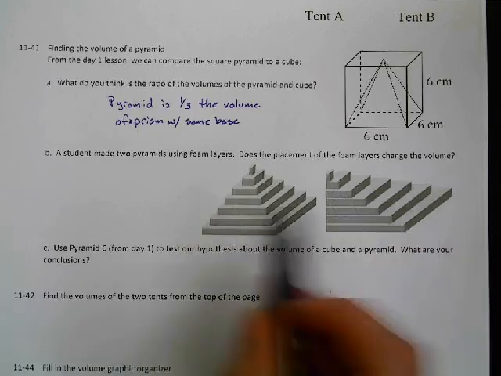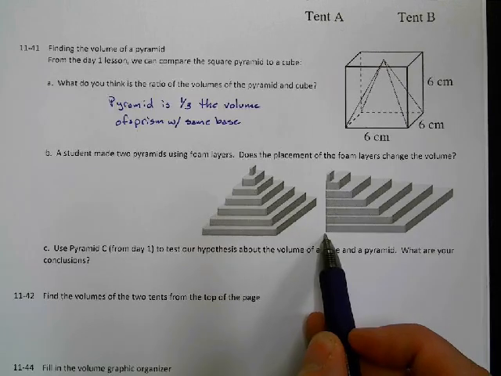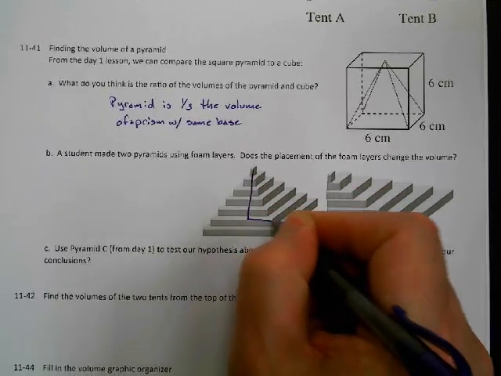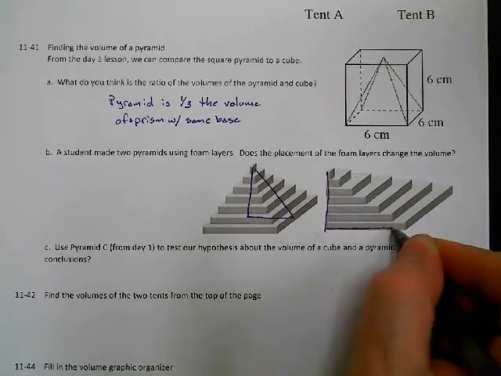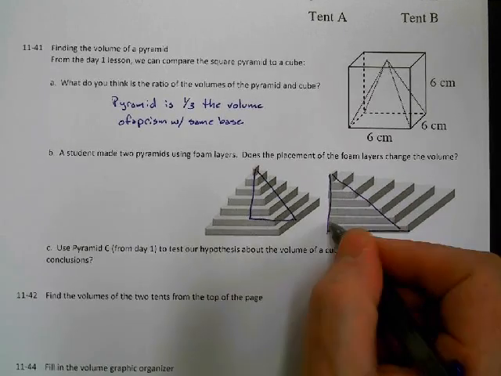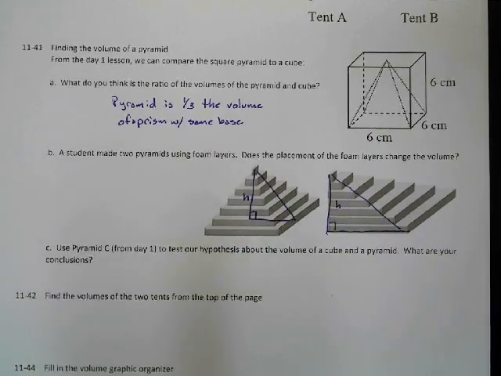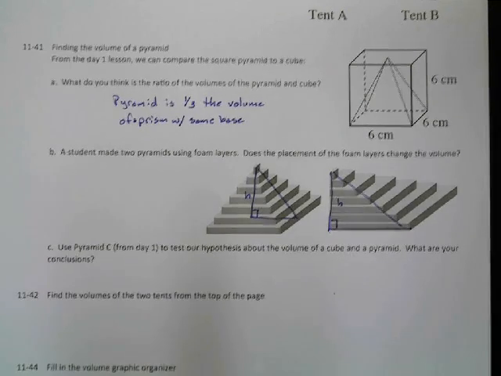No, it does not. We have just moved these around so that they're all measured up over here on the side. Whether we place the height right in the middle of the shape or over here on the side, it does not change the height. The height is the same. All we know about the height is that it has to be perpendicular to the base. Where we place the height makes no difference. These volumes are the same because it's the same amount of foam that we're using. So where we place our height does not matter.